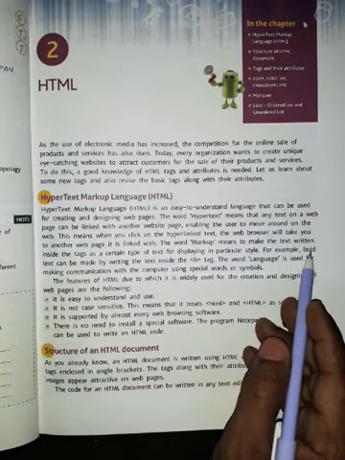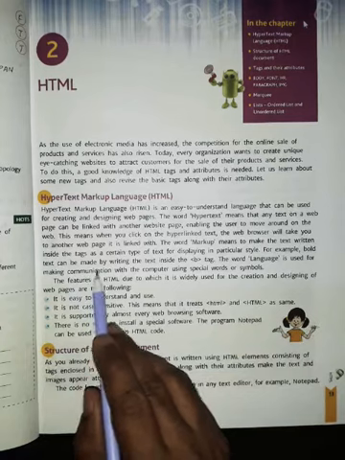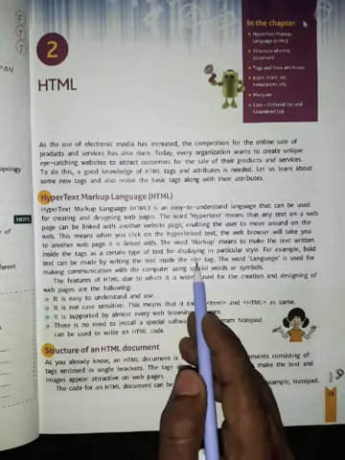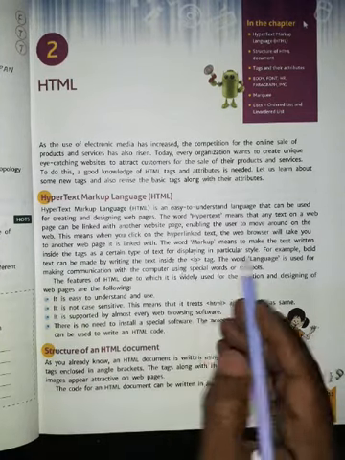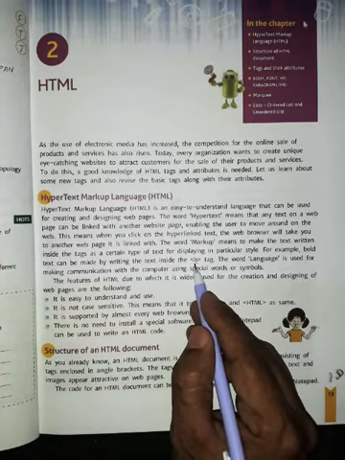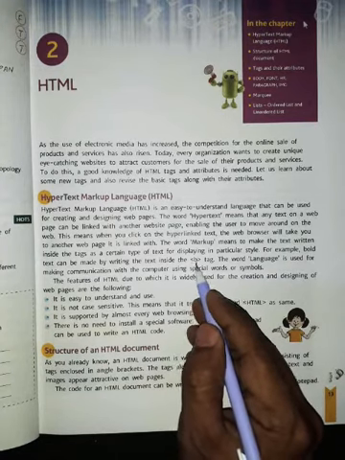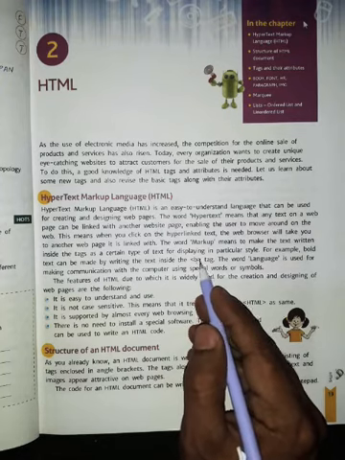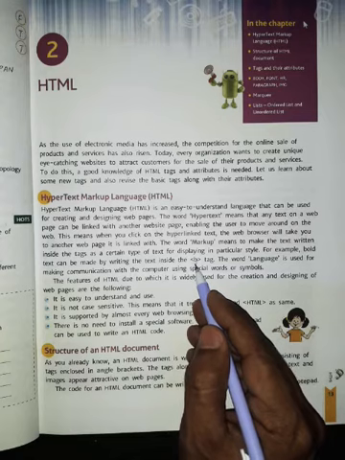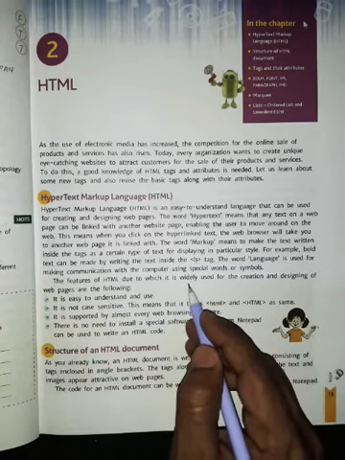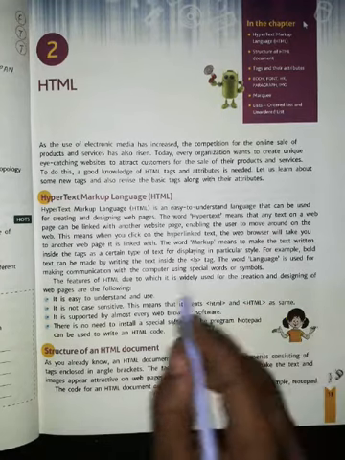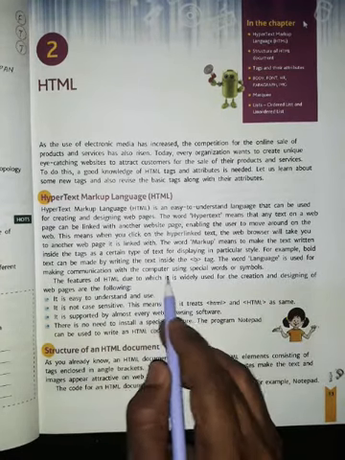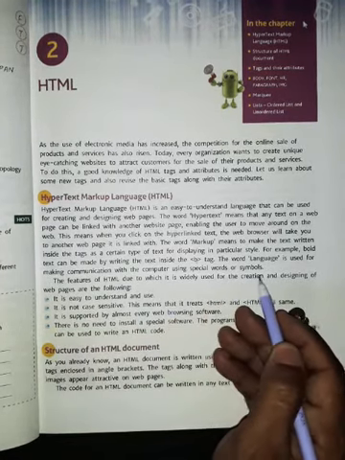For example, bold text can be made by writing inside the tag. This is the B tag, which is for bold. When you write any text, meaning when coding in HTML, you enclose that text in tags, and that will be marked-up text. The word language is used for making communication with the computer using special words or symbols.